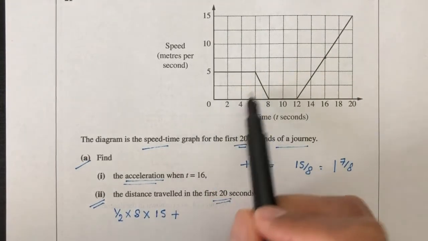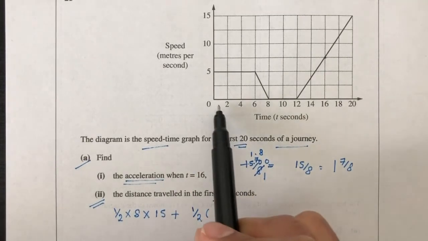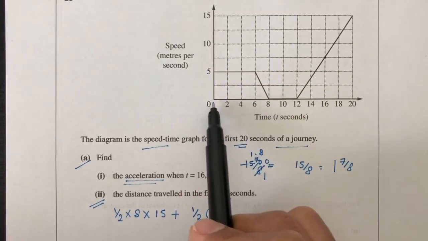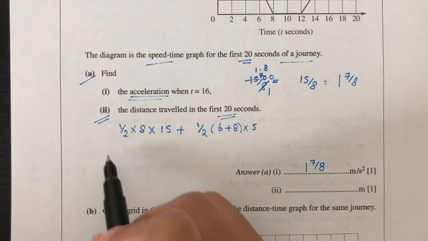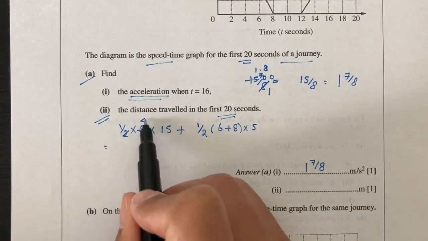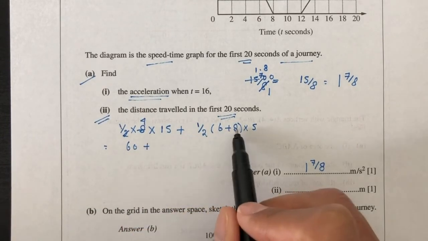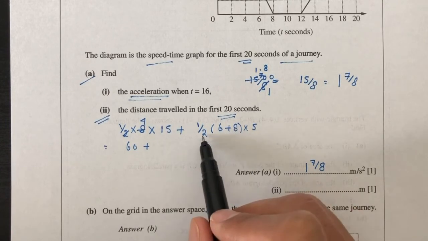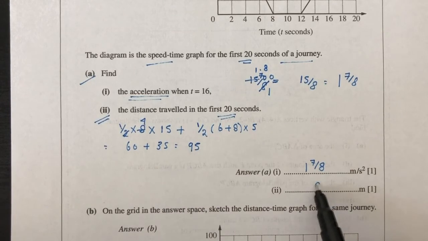And this one here is a trapezium, so that one is the formula as well, half times sum of those two sides, so this is 8 and this is 6, so 6 plus 8 times the height is 5. So let's simplify. That becomes 4 times 15 will be 60 plus, so 6 plus 8 will be 14 divided by 2, 7. That will be 35. That will be 95. Your answer is 95.